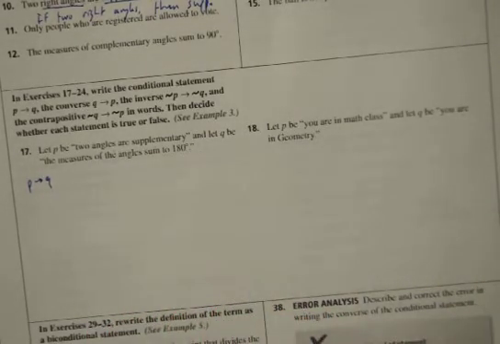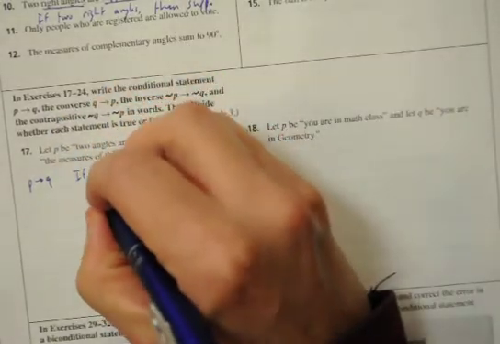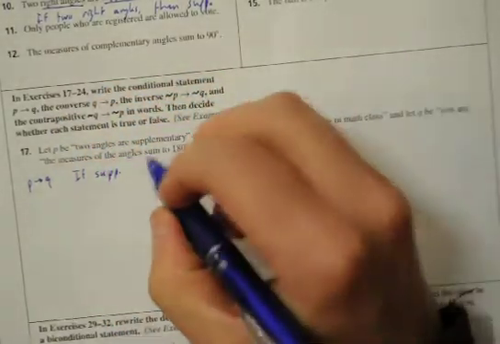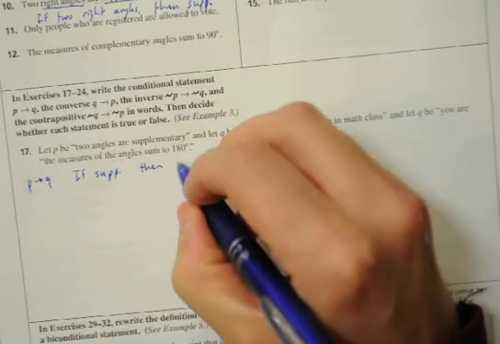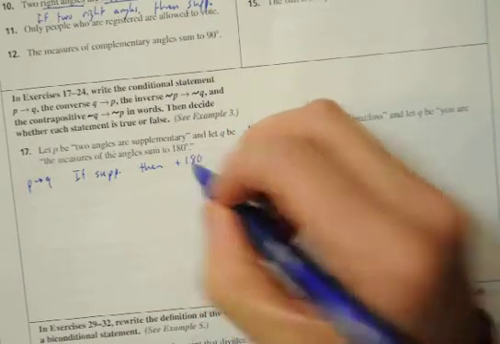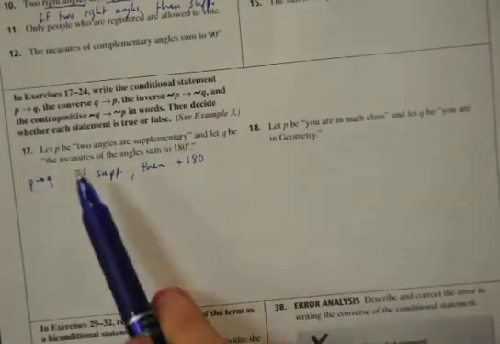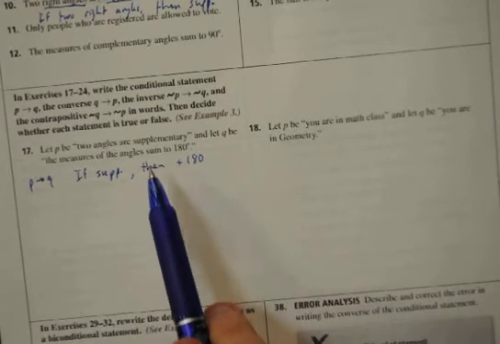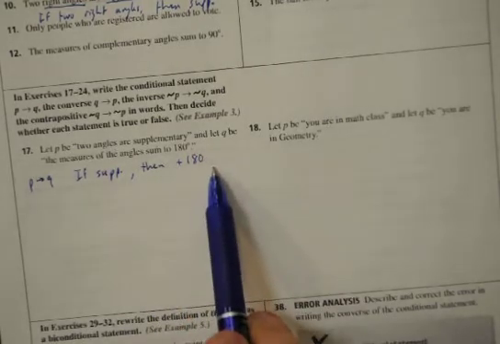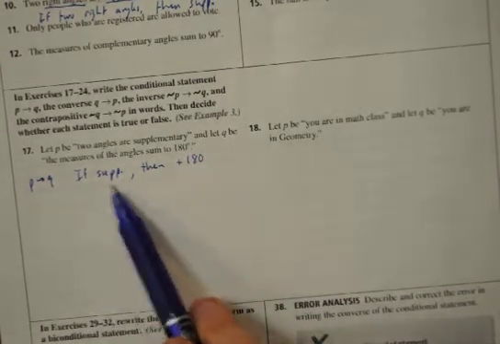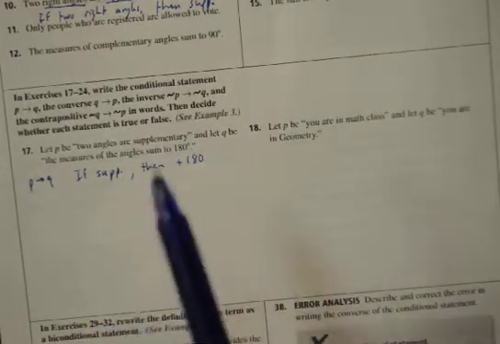So I'm going to paraphrase just a little bit. If supplementary, then add to 180. Alright, I can do that, that's fine. If this was a quiz, I'd write it all out. I'd say if the angles are supplementary, then the measures add up to 180. But because it's homework, I can just kind of abbreviate a little bit.